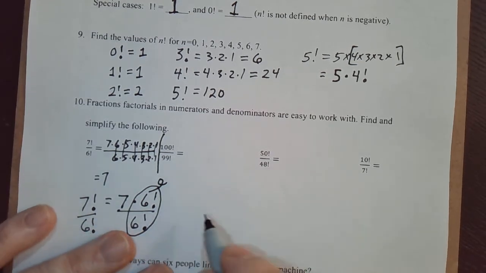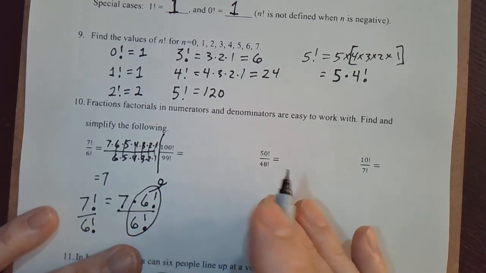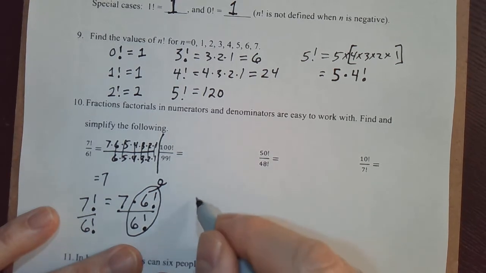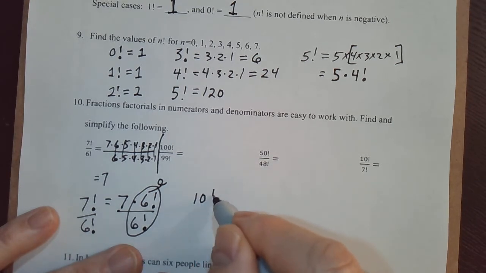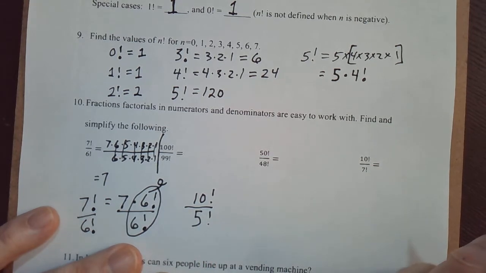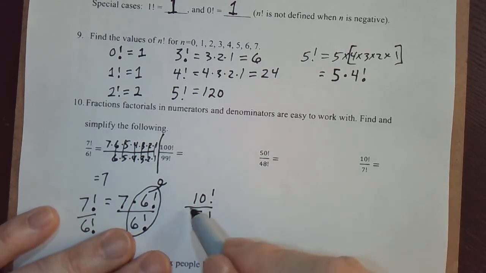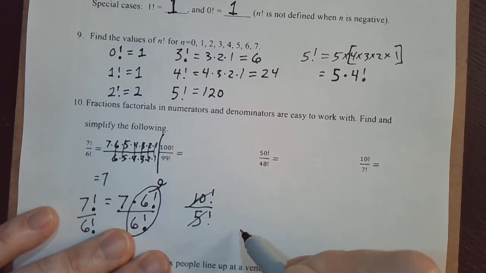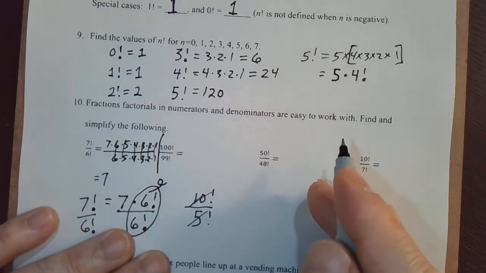Now, before we move on to the next ones, I want to just make sure you're positive about this. 10 factorial over 5 factorial. You cannot cancel this and say that's equal to 2 factorial. Absolutely not.